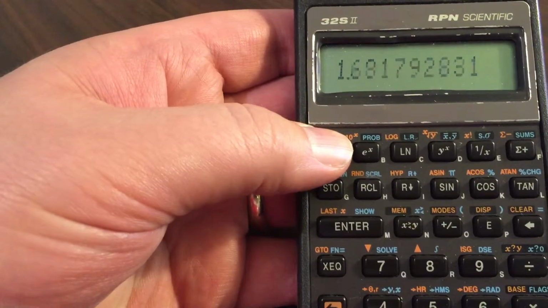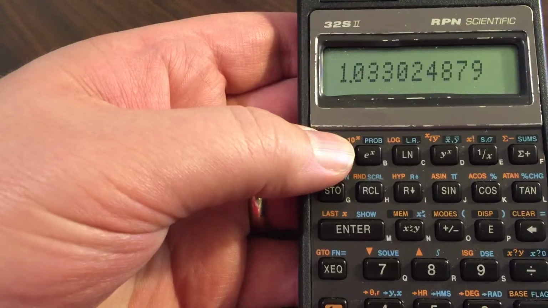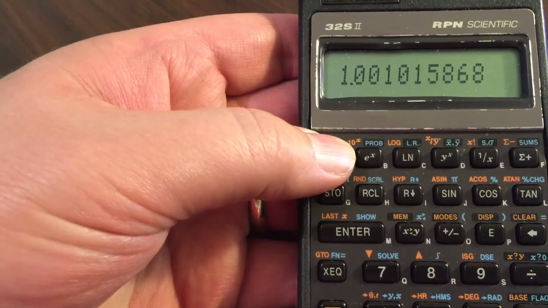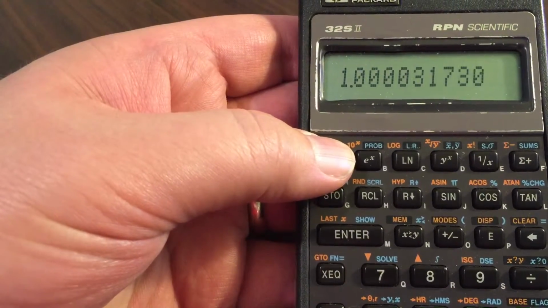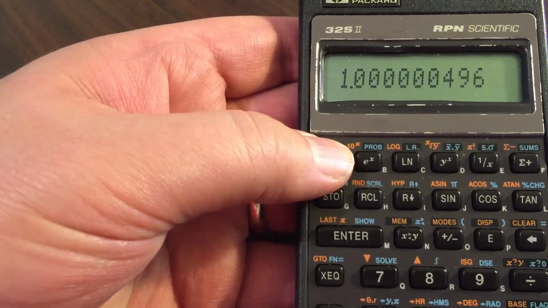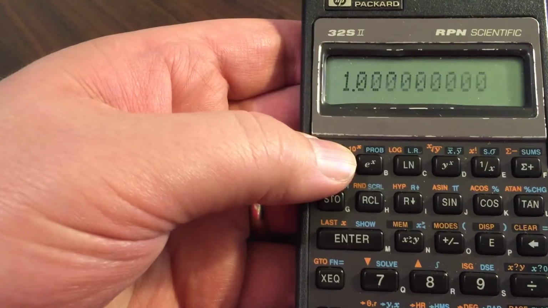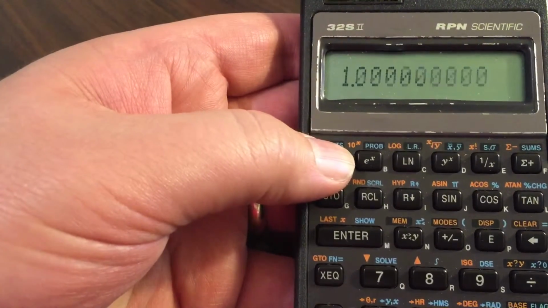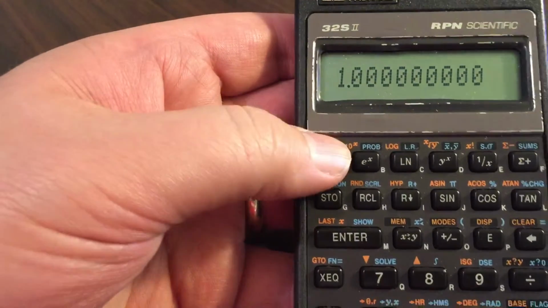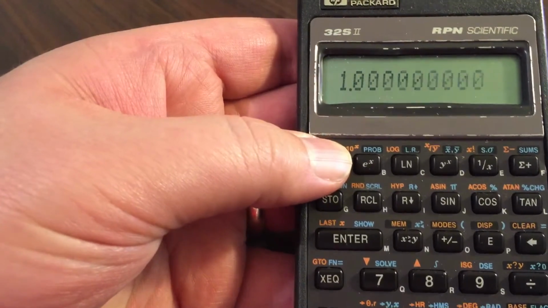But I did notice that if I kept pressing the square root button, the number got smaller and smaller. But the other thing I noticed is that that value actually kept getting closer and closer to 1. And eventually I get to this point where no matter how many times I hit the square root button here, this button is just not going to do anything to 1.